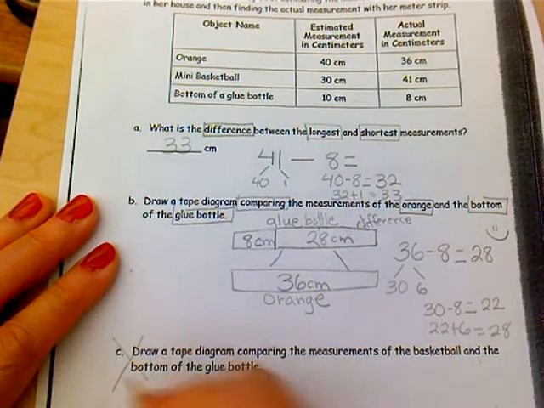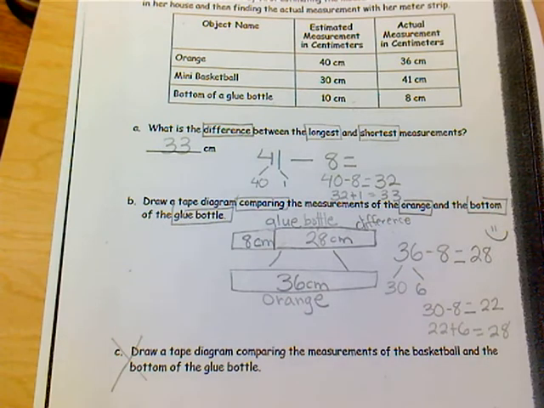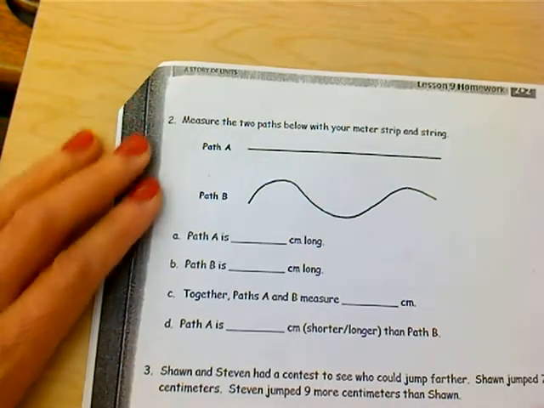We are going to skip letter C. I know you're so excited that you actually get to skip something. All right, let's move on to the homework page.